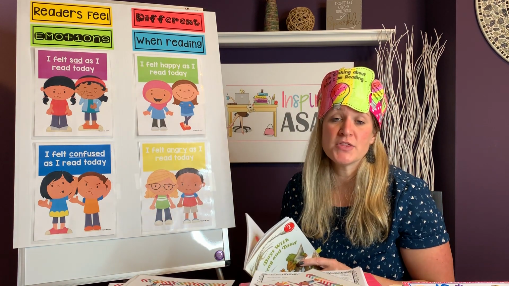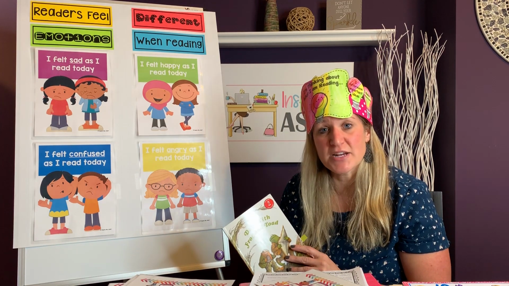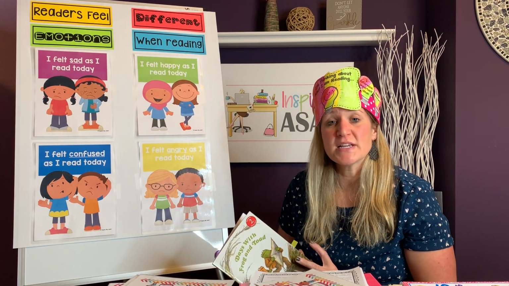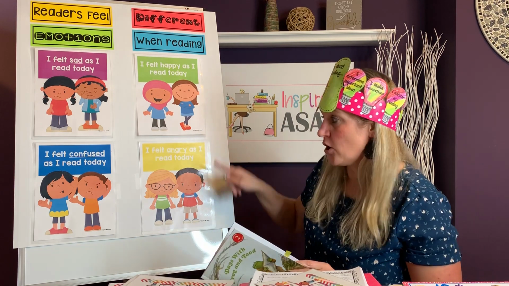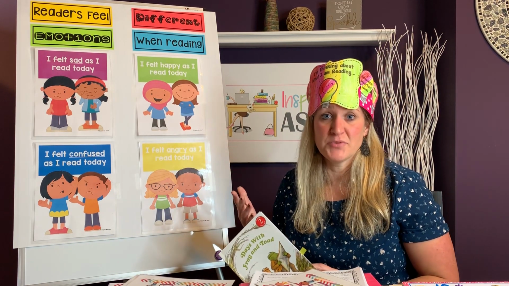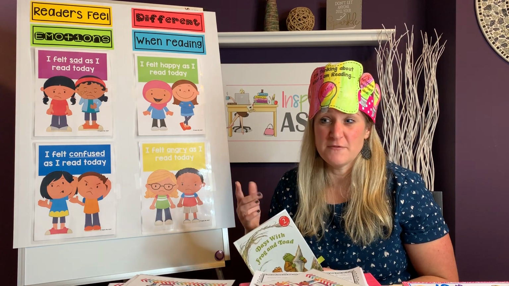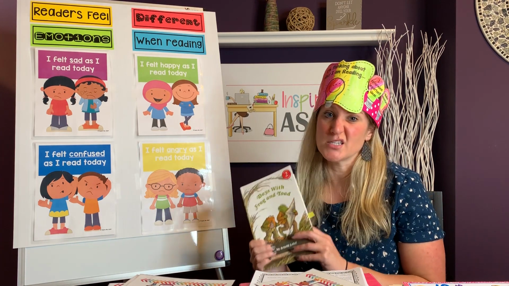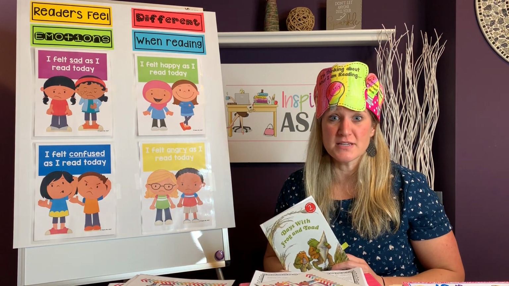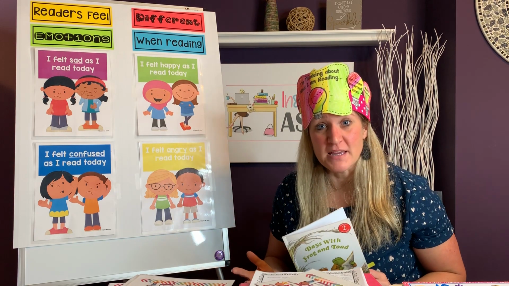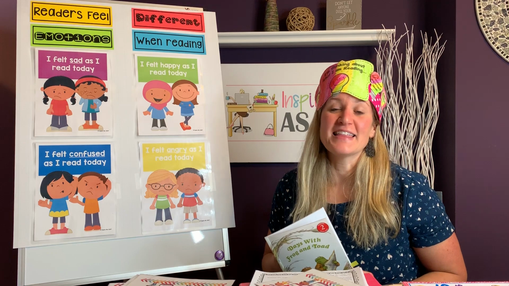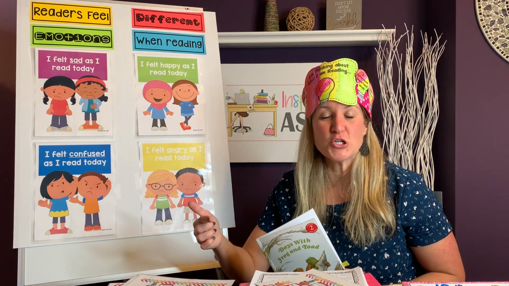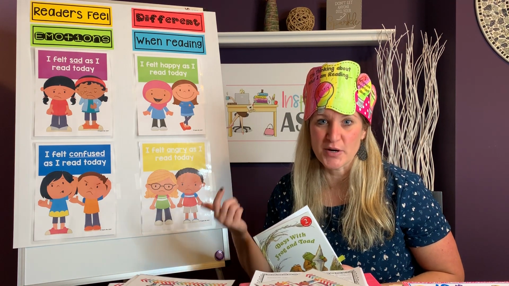And as you are doing this with the guided reading group, you are going to want to share with them that you're not going to feel all these emotions every time you read. Guys, you might only feel one emotion as you read the entire book. Maybe you feel silly. Maybe you feel happy. That's okay as long as you are showing me that you can identify what emotion you are thinking as you are reading.